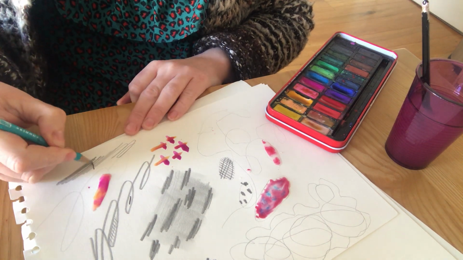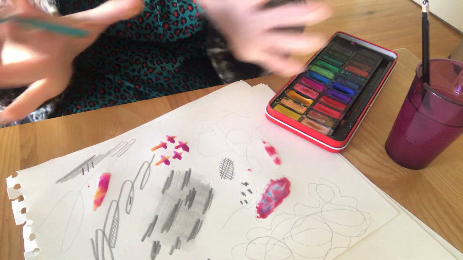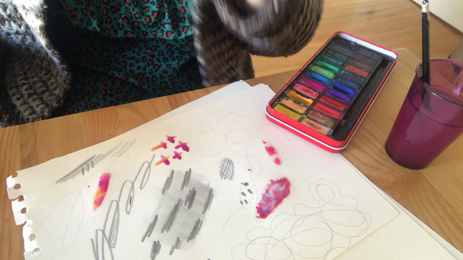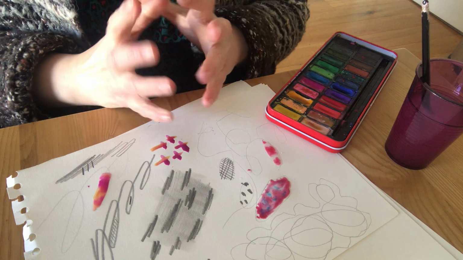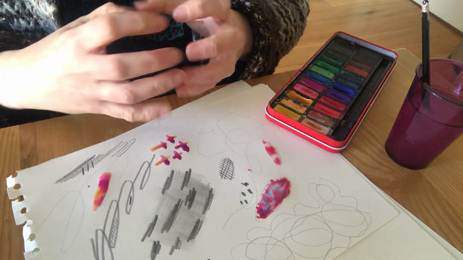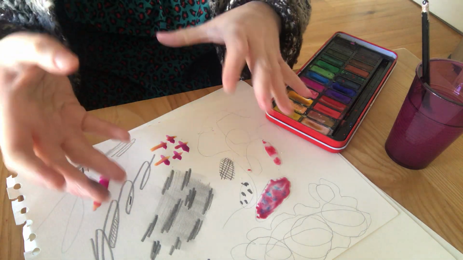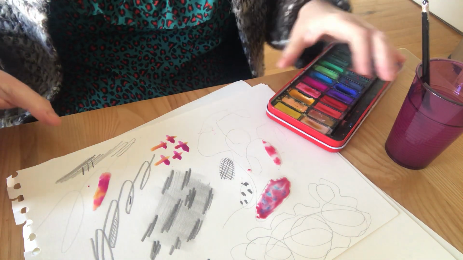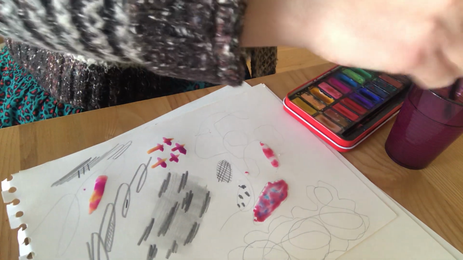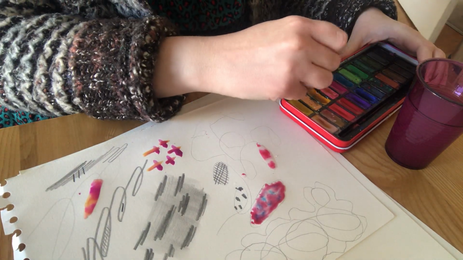And yeah, light areas you can go over and make them darker. If you're using oil pastels, you might want to put some oil pastels down and then go over them with your watercolours, and the watercolours will resist the oil from the pastels and become separate. You might want to try that. Yeah, like I say, just have a play and do whatever you'd like to do for that.